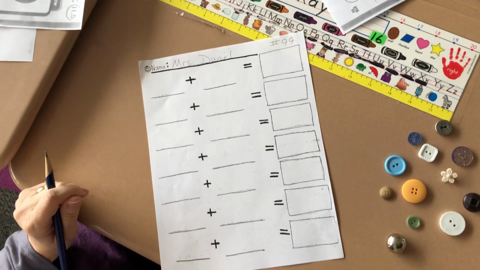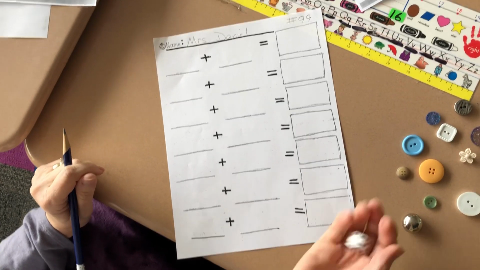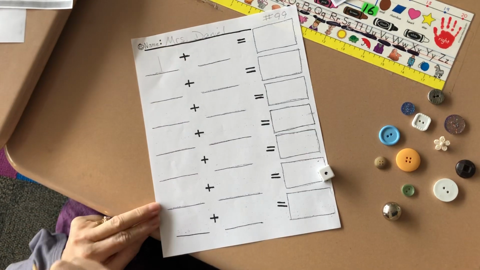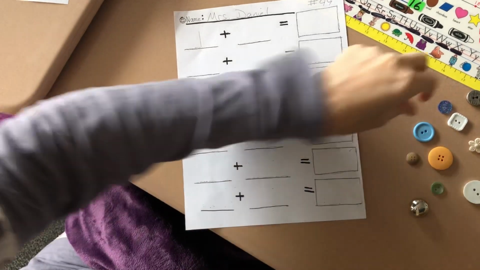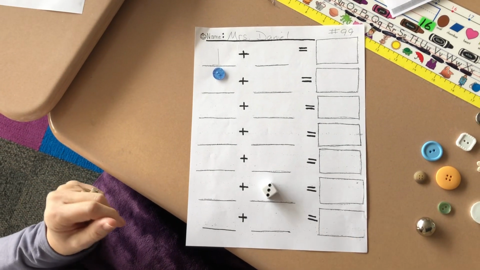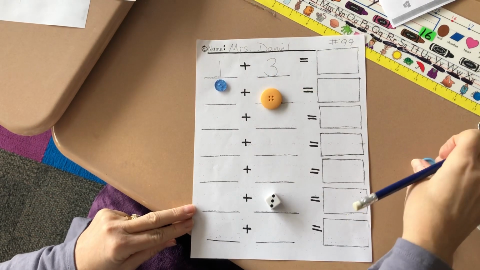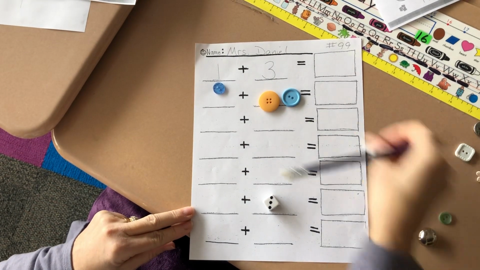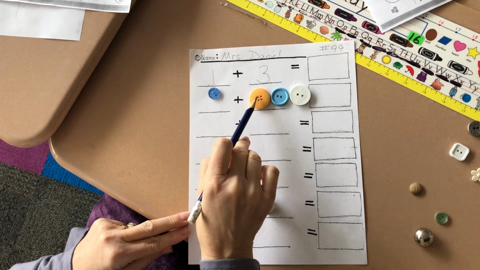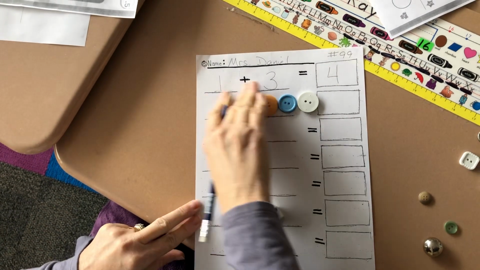So after you have your name and number on this sheet, you need your die, roll it. What number did you get? 1. Write it in the first space and get 1 button. All right, roll. What'd you get? 3. Okay, so 1 plus 3 more. 1, 2, 3. Put them all together. How many do you have? 1, 2, 3, 4. Write your answer in the box. All right, clear your space.